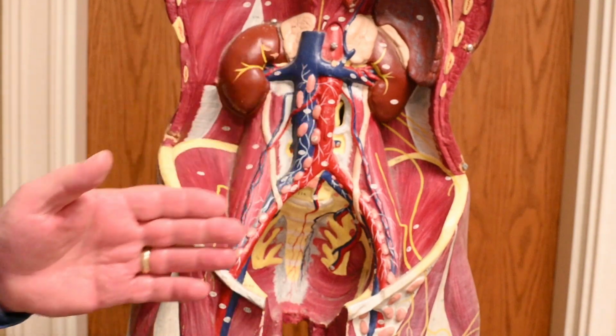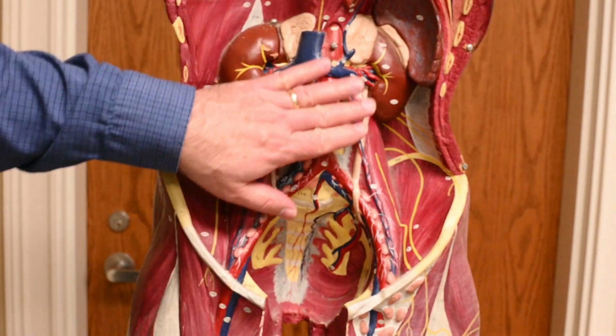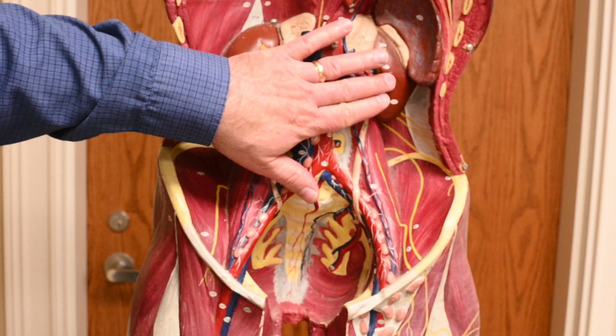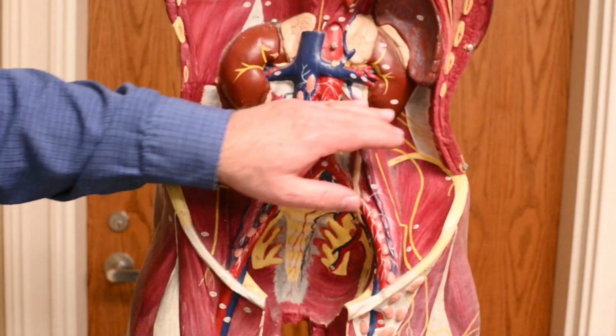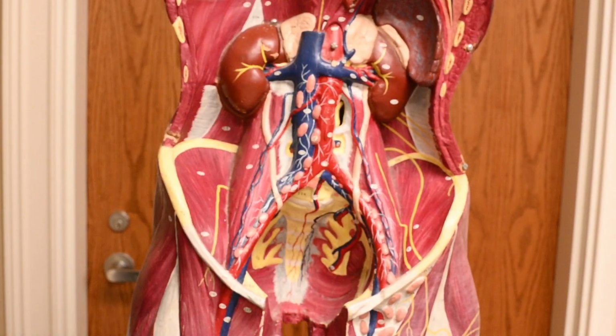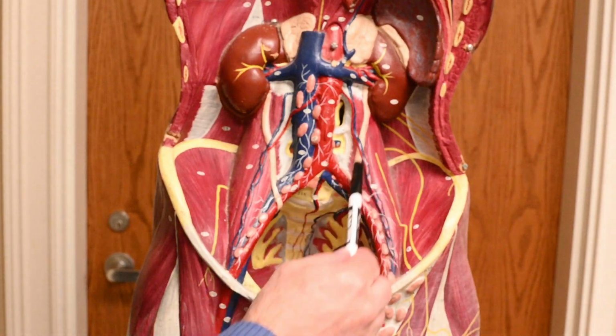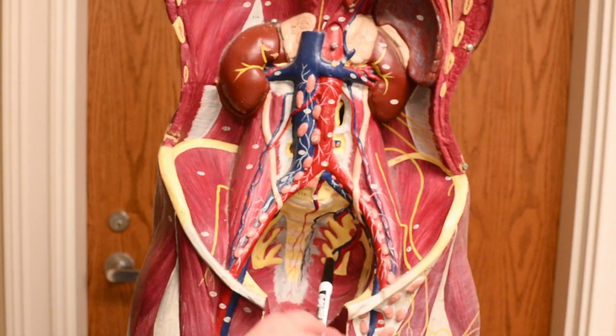This would all lie just a little bit behind the stomach. About right here would be the stomach, and the pancreas would also come across right about there. These ureters, remember, stay against the wall of the pelvic cavity and come into the bladder from below, so they're not suspended out in the body cavity.